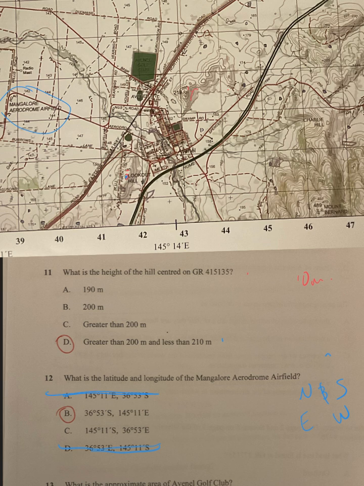The next thing, north and south, the highest you can ever get is 90 degrees. So south, 145 degrees, that's impossible. So east and west will go as high as 180 degrees. So this was a time waster to get you to look on the map for this. That's why that is B.